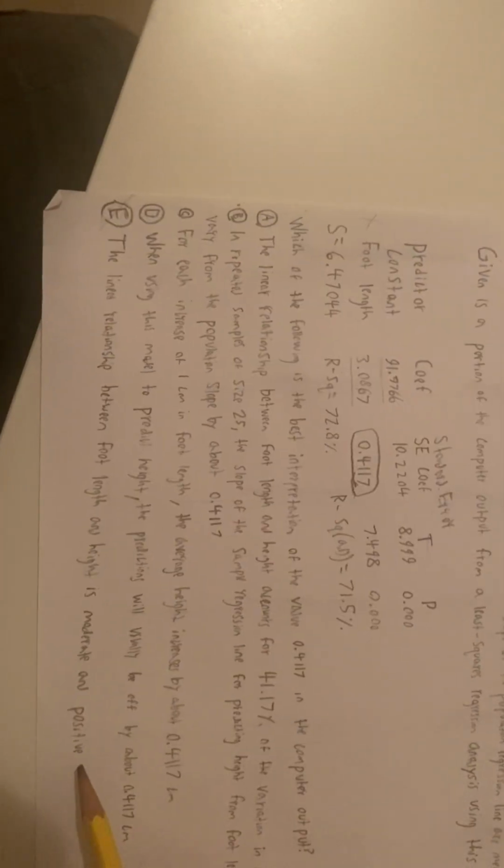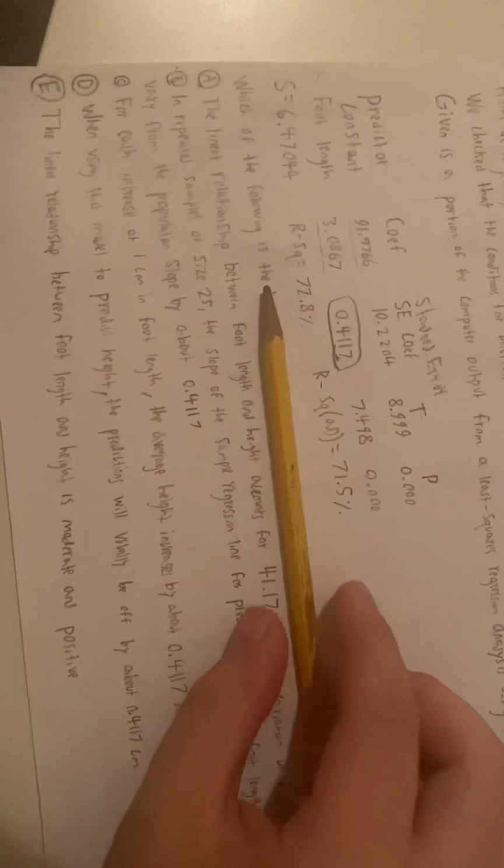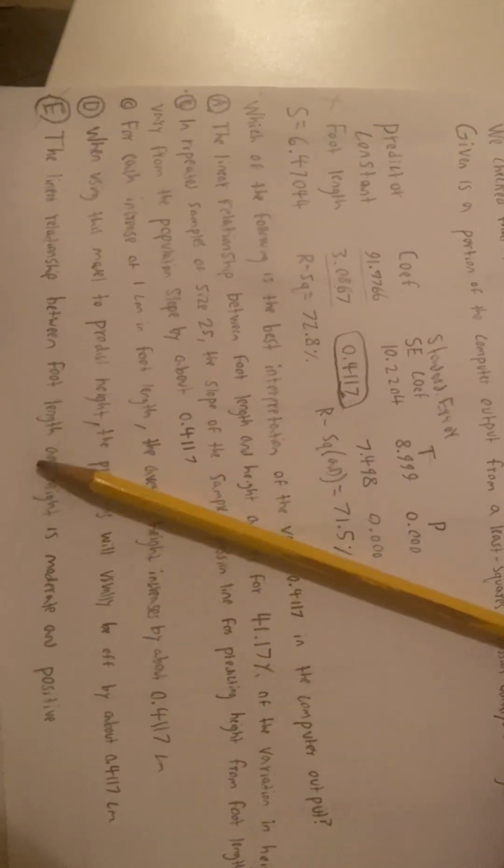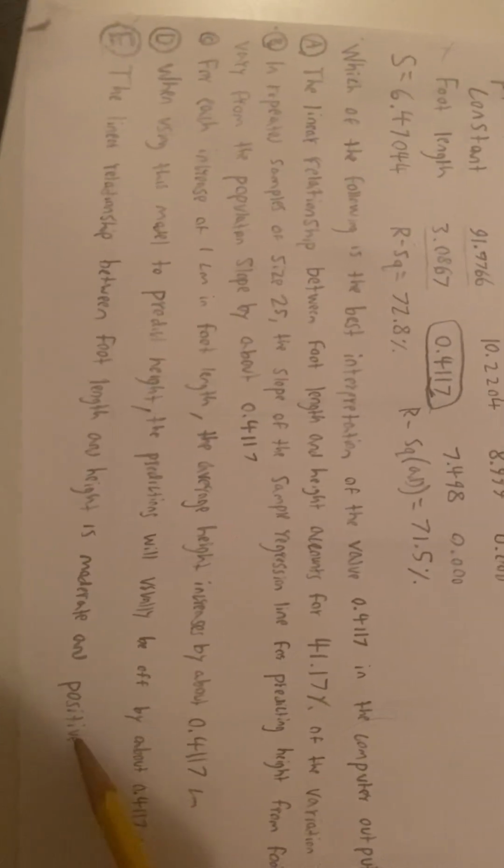Let's look at E first. The linear relationship between foot length and height is moderate and positive. Well, this is talking about what the slope would be. Imagine a scatter plot. That's basically what it's talking about.